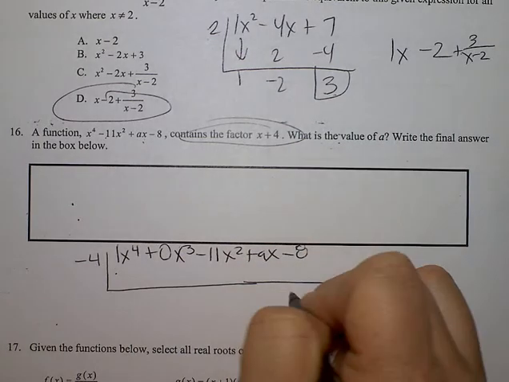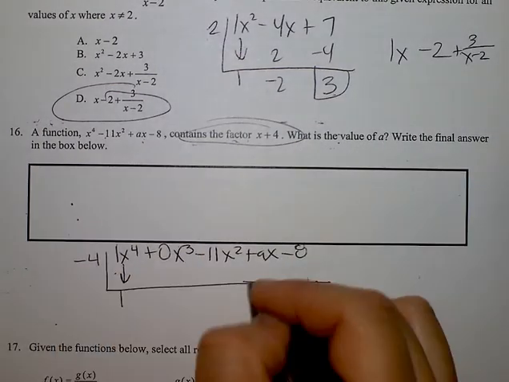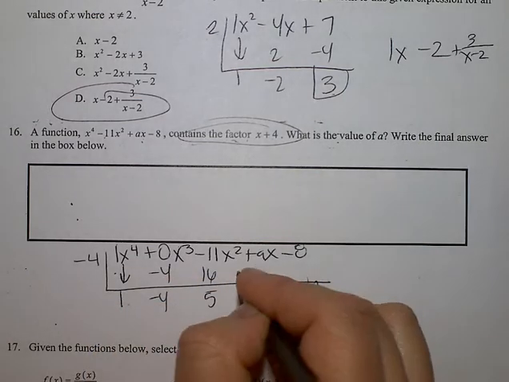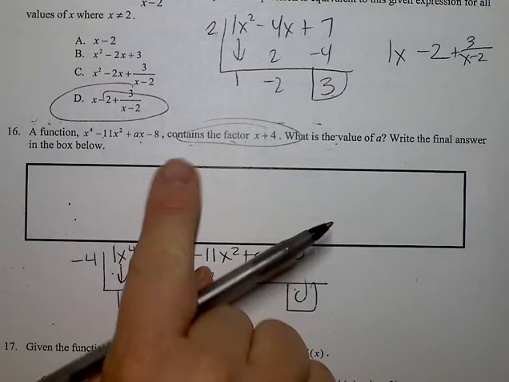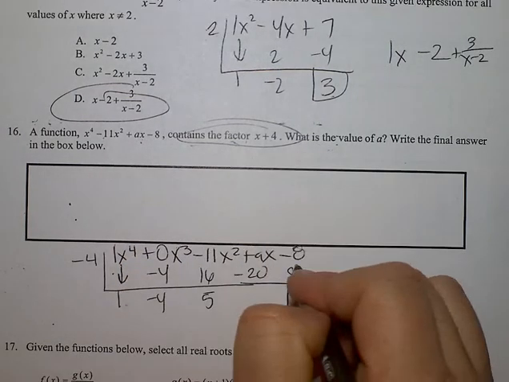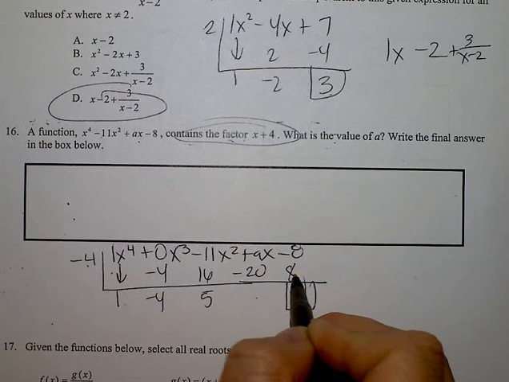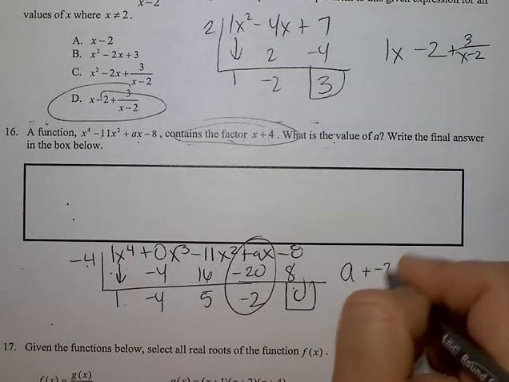We know this answer works. It's a factor, so I put a 0. Bring down the first. Multiply, add. Multiply, add. Multiply. Now think about this. If this equals 0, because it does contain this factor, this has to be a positive 8. Negative 4 times what number is positive 8? Circle this. A plus a negative 20 equals negative 2.